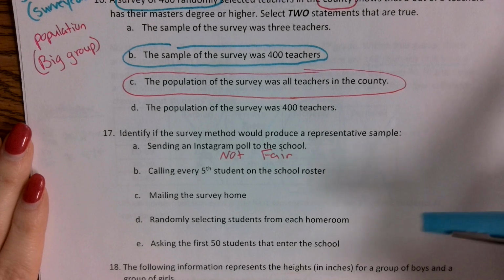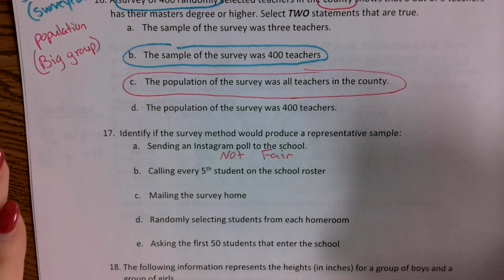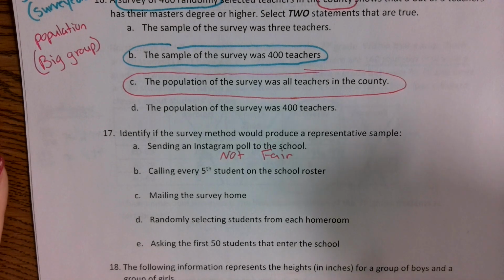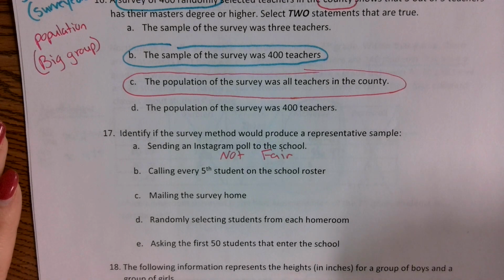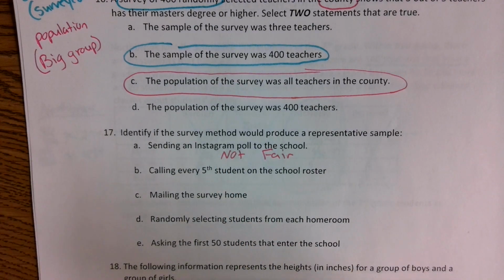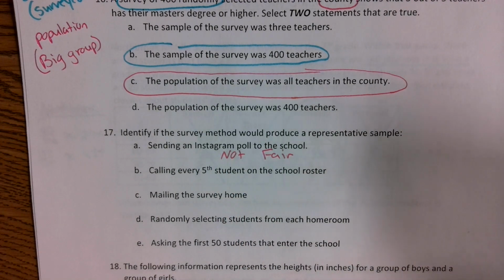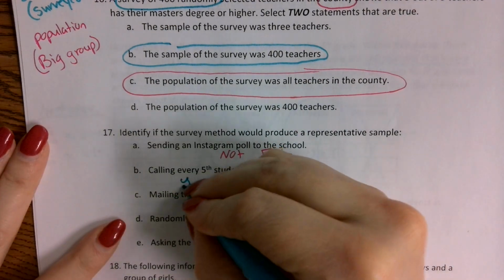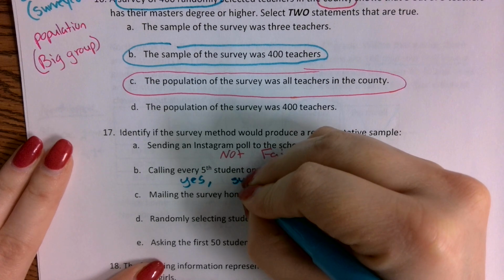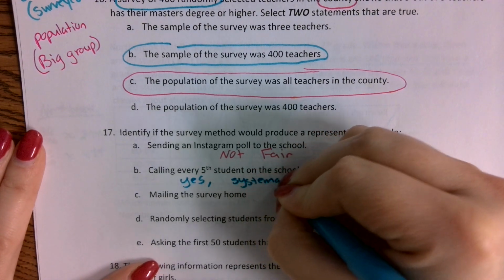Every student on the roster. Everybody in the school is on the roster, yes or no? Yes. If you are at the school, you are on the school roster, and then I'm calling every 5th. That creates a systematic random sample. Yes. This is fair because it is systematic random.